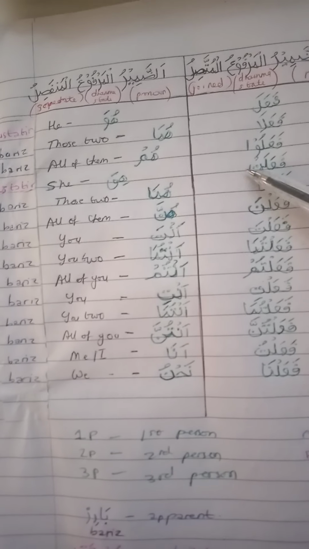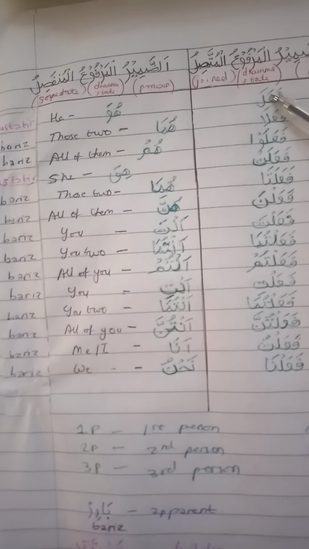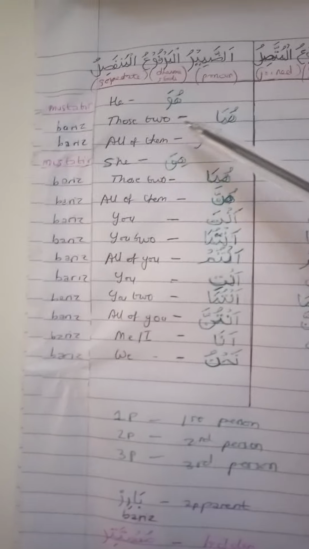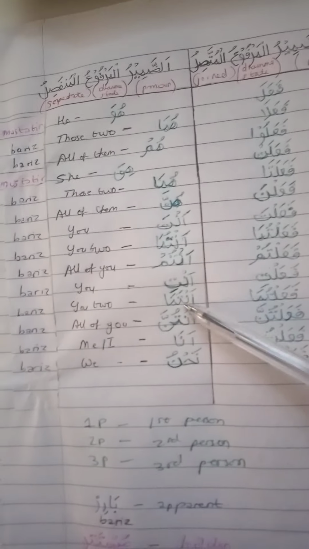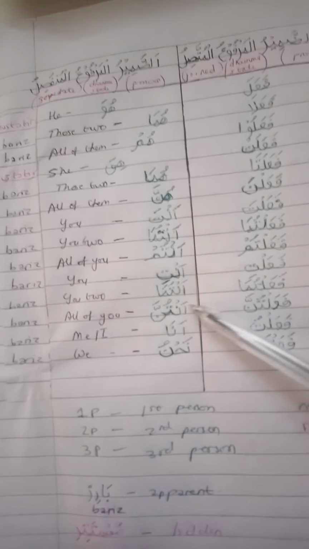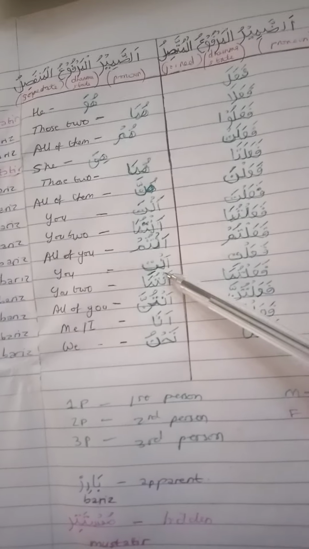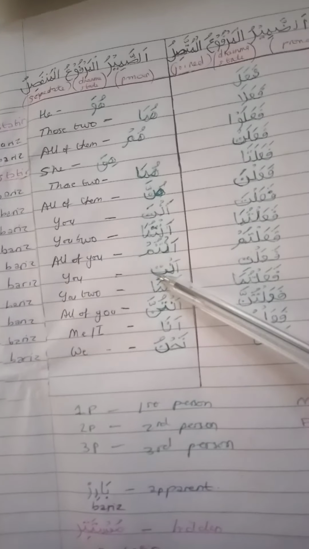So huwa fa'ala and hiya fa'alat. The rest of them is saying that they are apparent. So for example, if we go through the words like antuma, tuma is on fa'altuma, tunna, fa'altunna. We've got antum, so fa'altum. At the end of the words you can see anti, ti, fa'alti. So you can see that at the end of the words there is some degree of apparency.